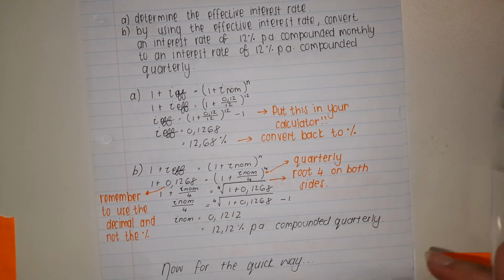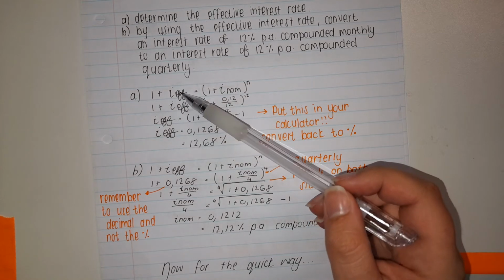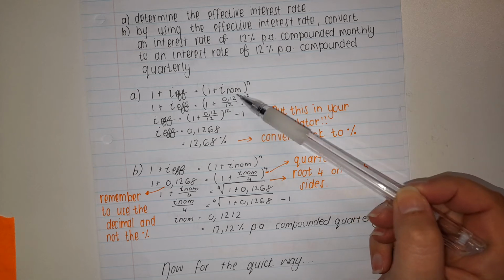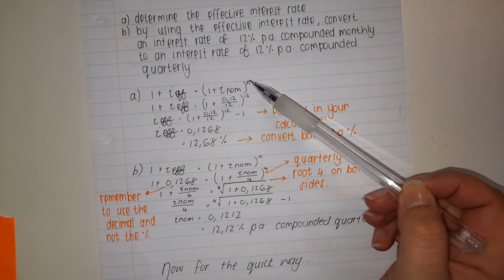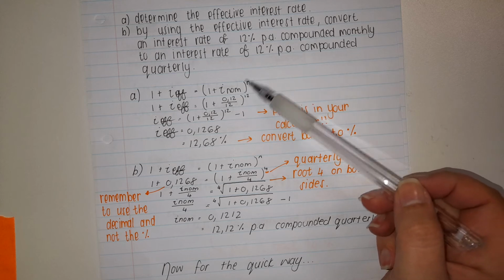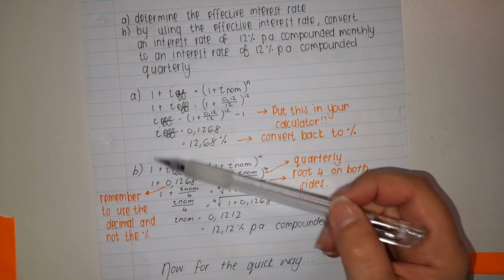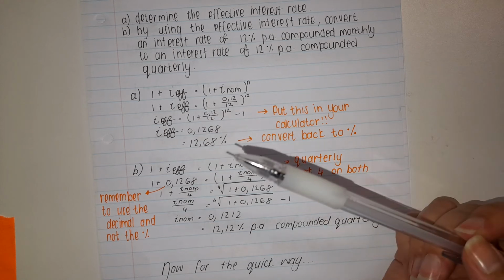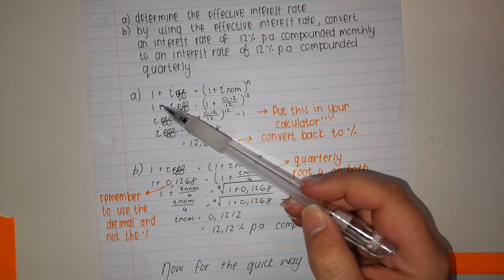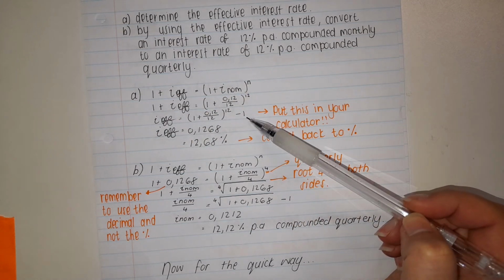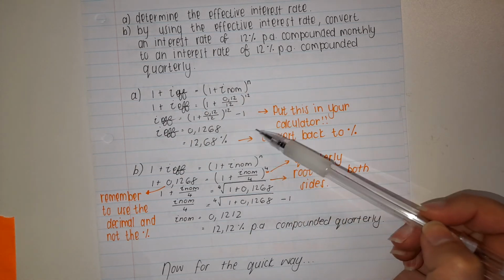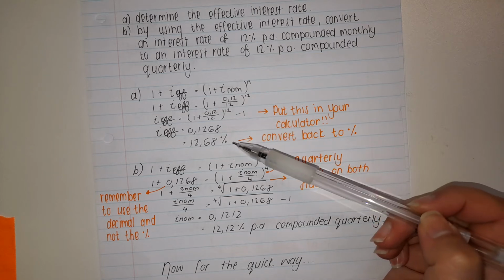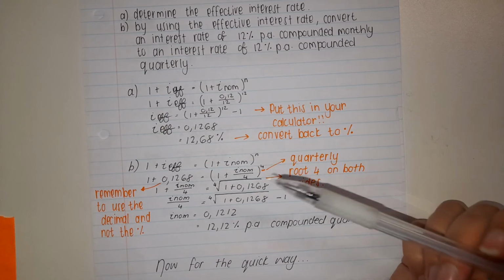Firstly, 1 plus the effective interest rate equals (1 plus the nominal interest rate divided by the number of periods) raised to the number of periods, so monthly, quarterly, whichever. Now, basically, I just want to solve for my effective interest rate. I'm going to take the 1 over, it becomes minus 1, and then I put this whole thing into my calculator. I'm going to get a decimal. Please remember to convert your interest rate back into a percentage.